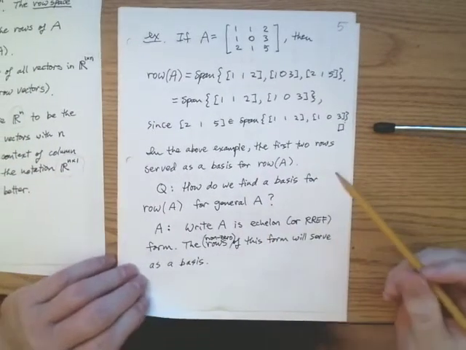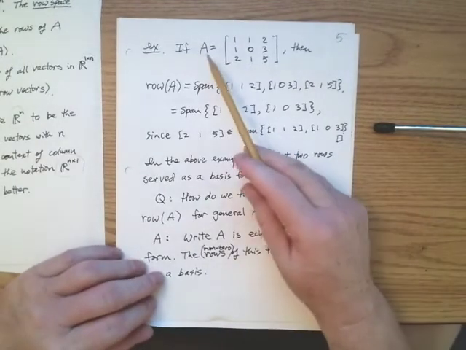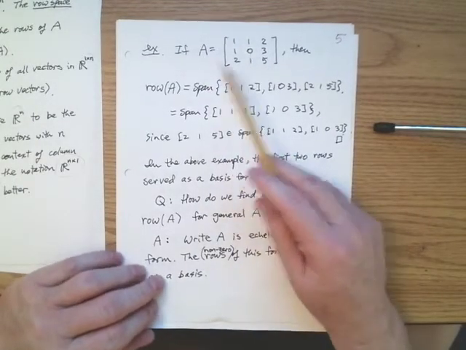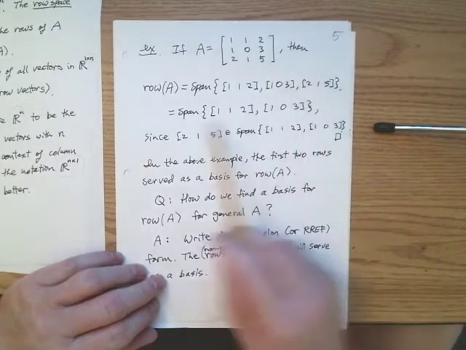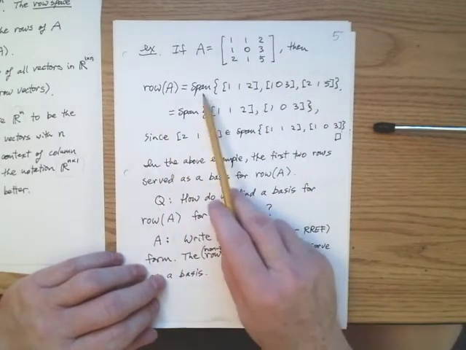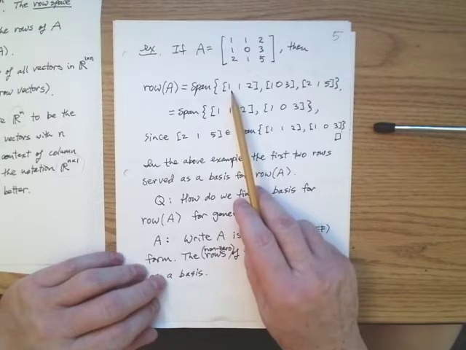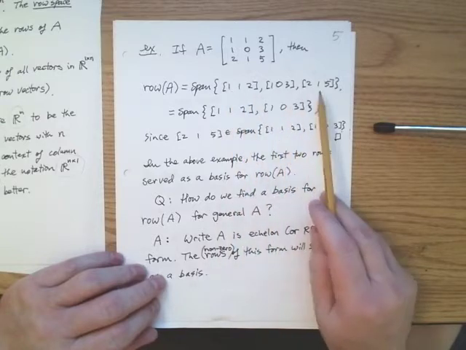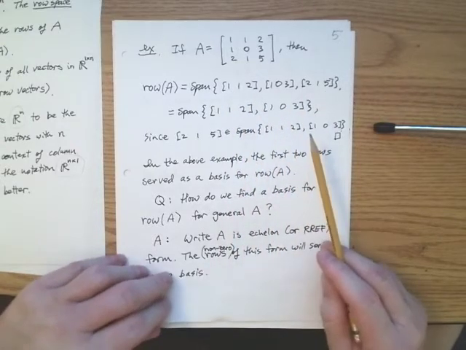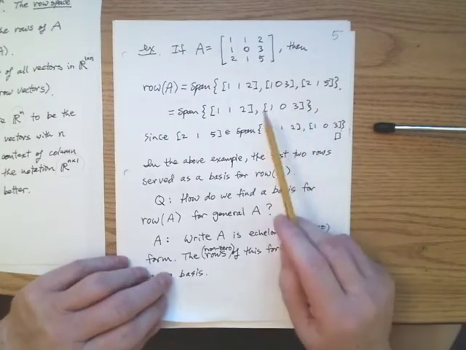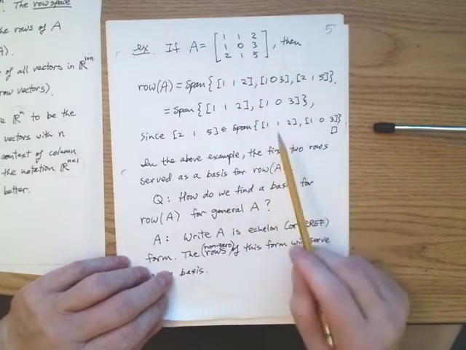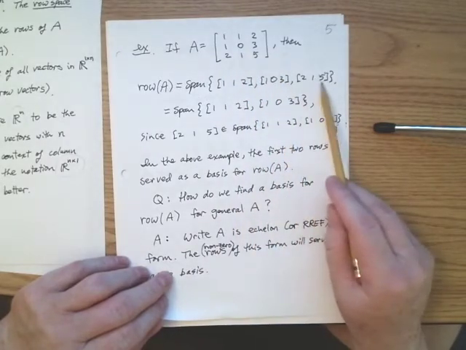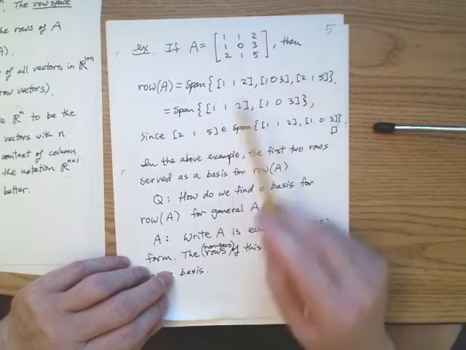Let's take a quick example of a row space here. Suppose my matrix A is 1 1 2, 1 0 3, 2 1 5 for the rows. Then the row space of A is just the span of those rows, so the set of all linear combinations of those three rows. By the way, I'm going to notice here that this last row is actually the sum of the first two. So this is redundant, a redundant vector here. We don't need it when we're talking about the span.